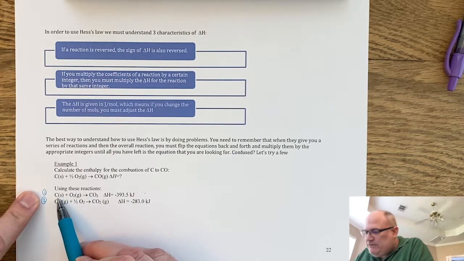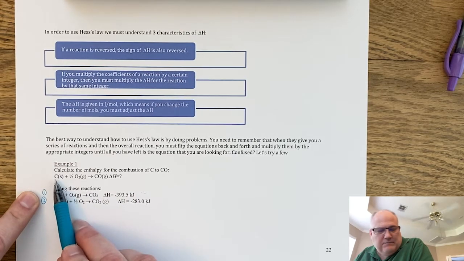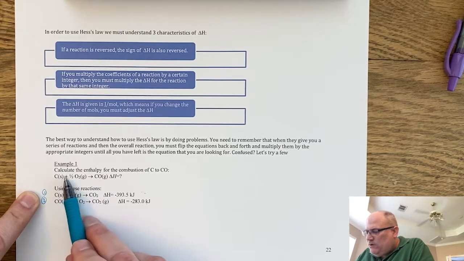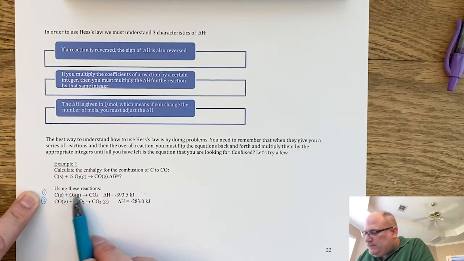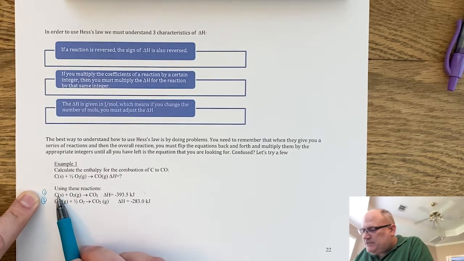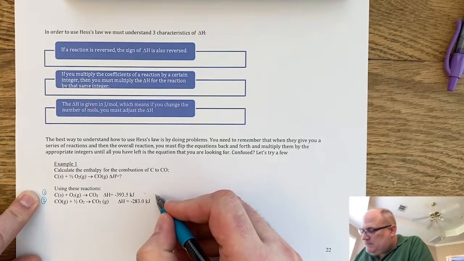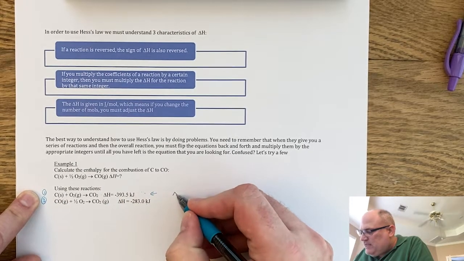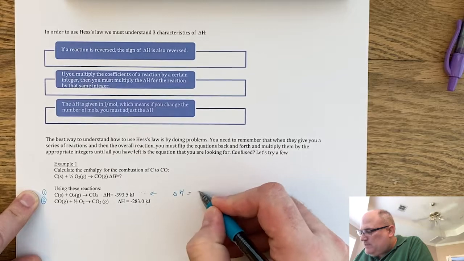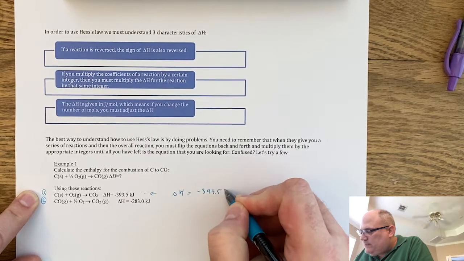Do you see how we have a C right here and we have a C right here? So they both have a C, so that's actually pretty good. And we don't want to multiply this or anything, but that's the only place there's C. There's nowhere else that has a C. So we want to keep this reaction as is. So we're going to keep this the same, and that means that the change in enthalpy for that one step is going to be equal to negative 393.5 kilojoules.